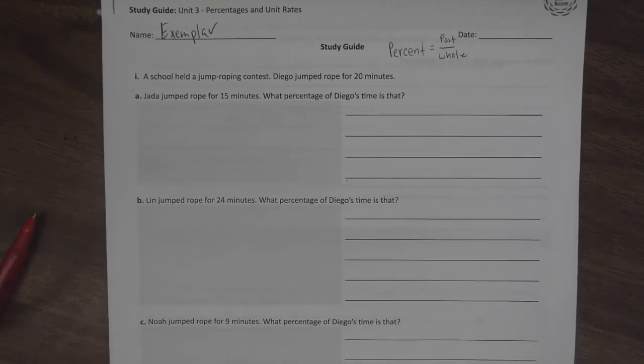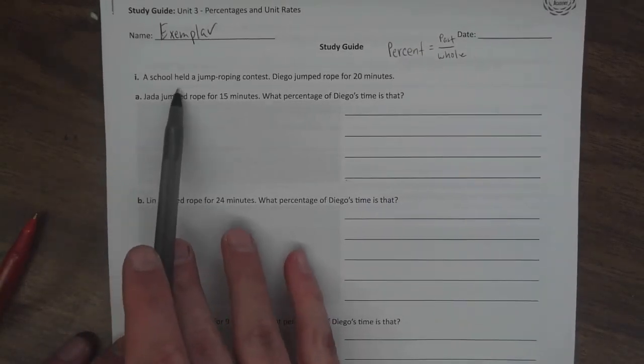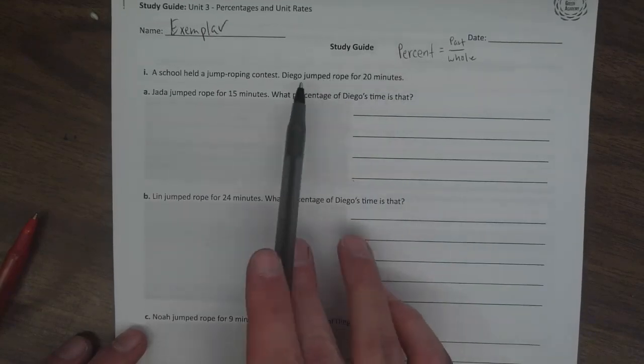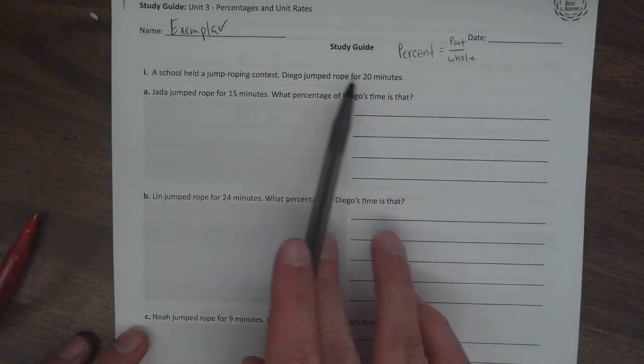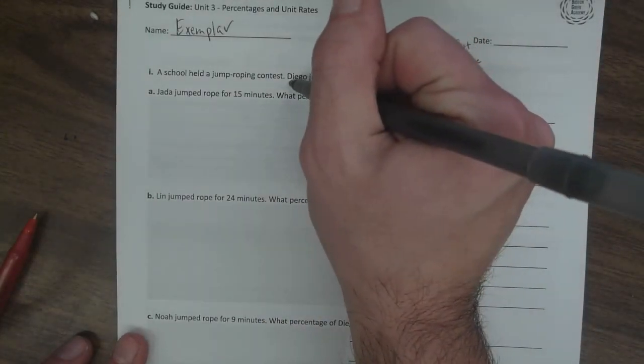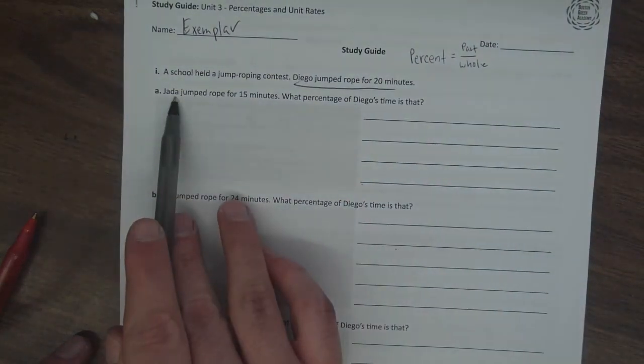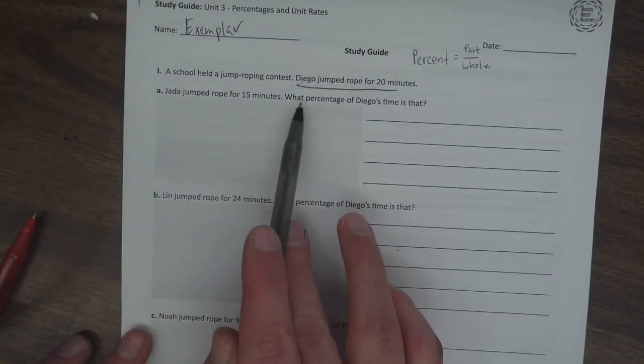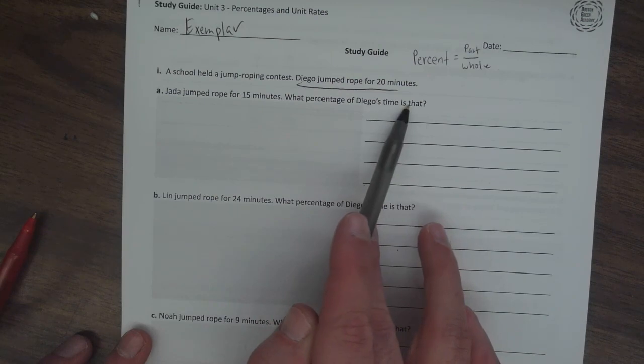So I'm at school, so the setup isn't as nice, but let's get it for our study guide. A school had a jump roping contest. Diego jump roped for 20 minutes. So we're told that Diego is jump roping for 20 minutes. And then we're asked, Jada jump roped for 15 minutes. What percentage of Diego's time is that?